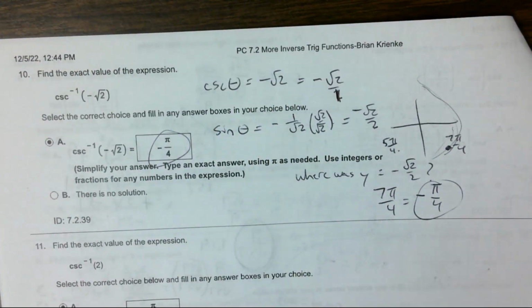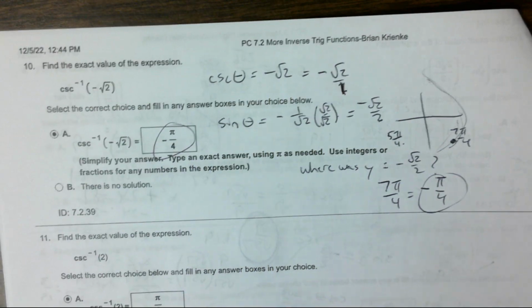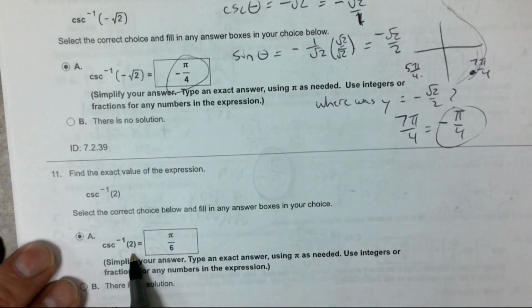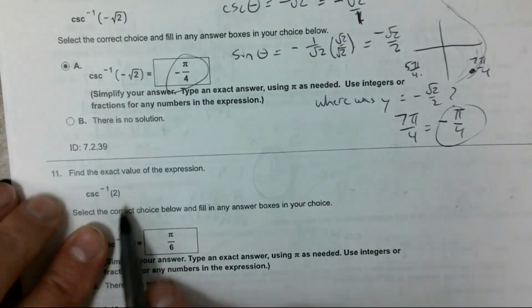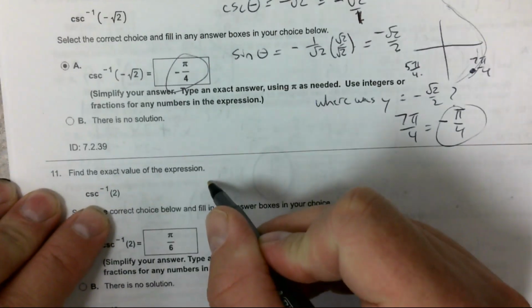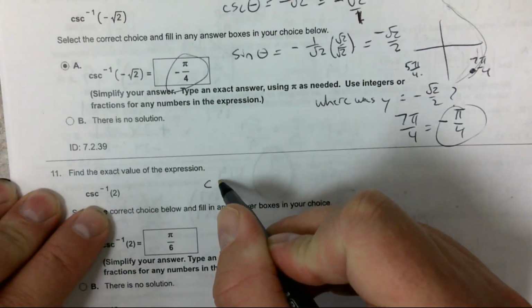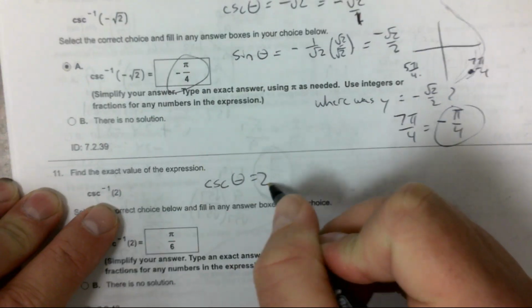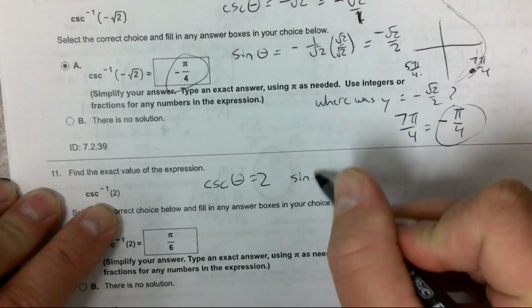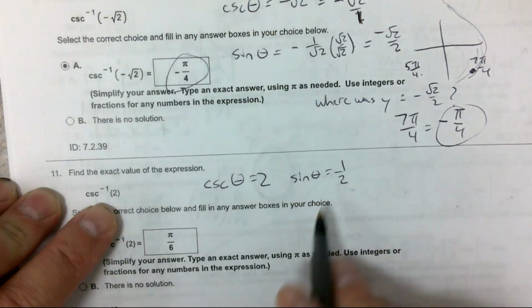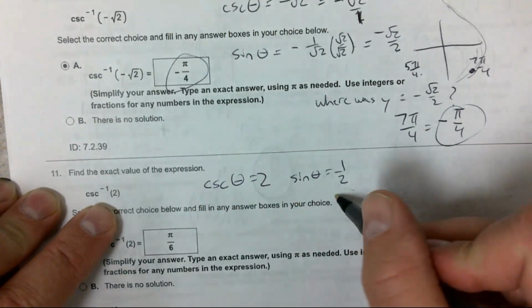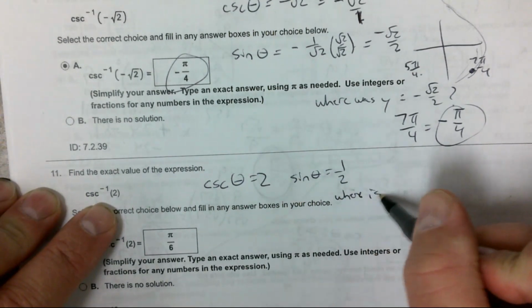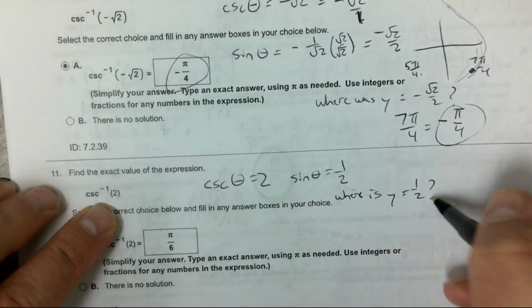Okay. Now this one, we're doing inverse cosecant of 2, and so cosecant theta equal 2 means sine theta is 1/2. And so where is y equal to 1/2?